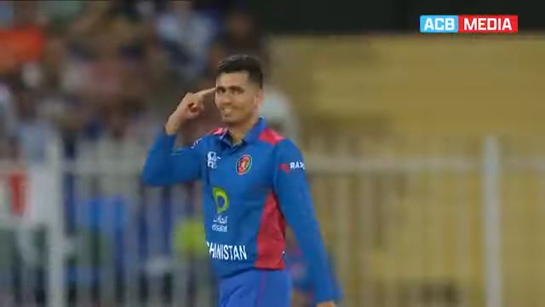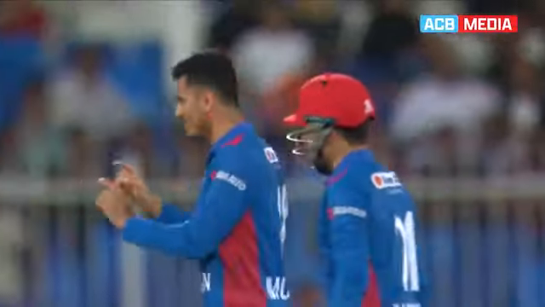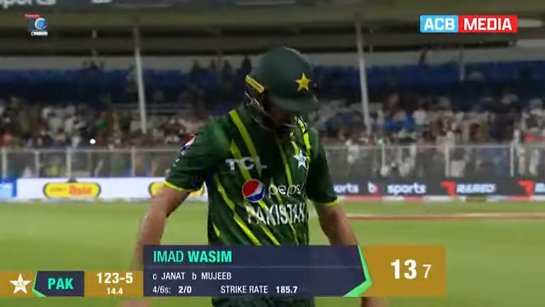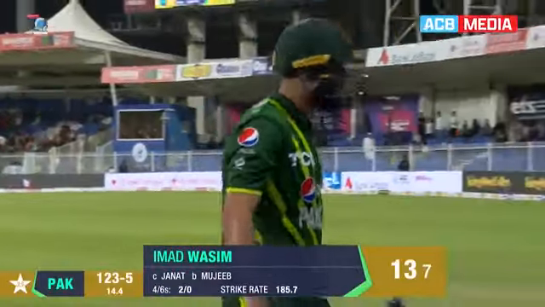You did put markers, didn't you? He's saying intelligent. I'm intelligent. I bowled a googly to get that edge of the bat. Imad Wasim, short stay, came to an end. It's 1, 2, 3 for 5.